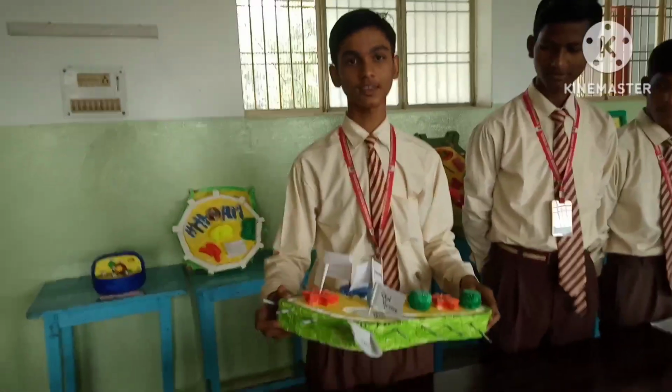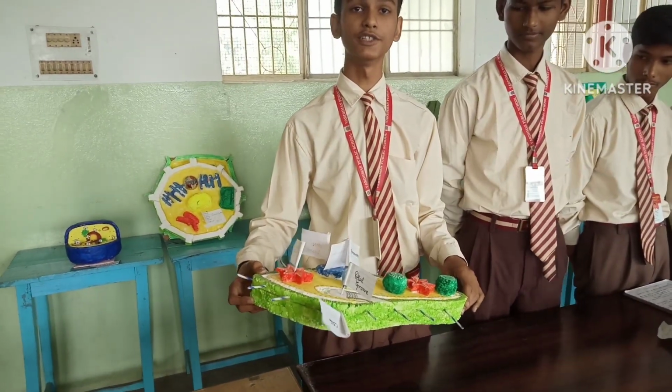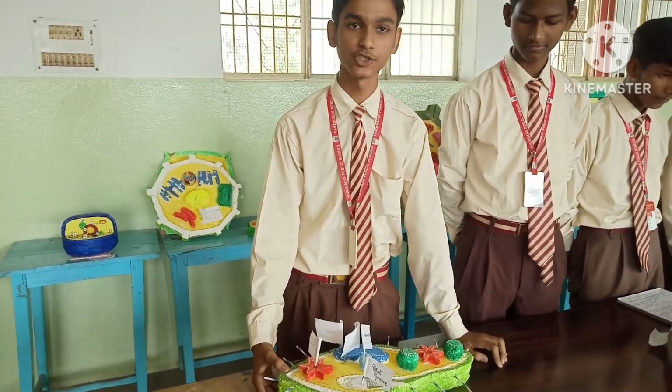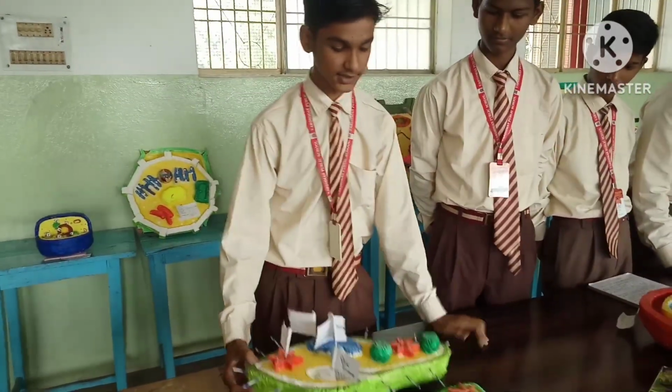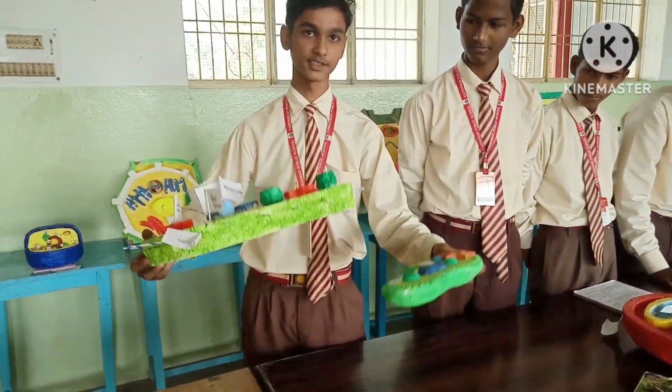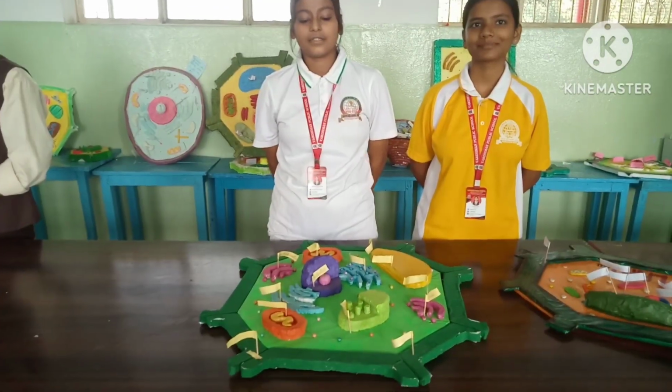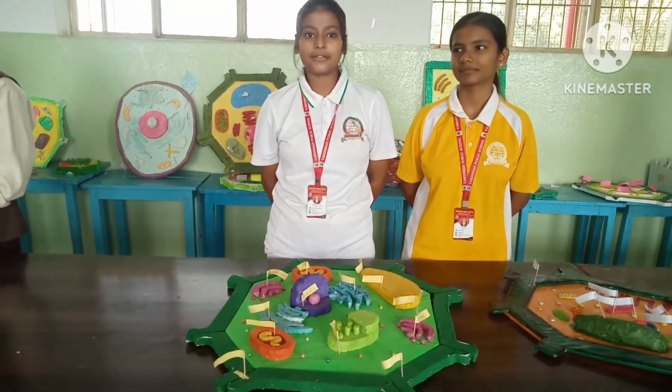And it has a dense liquid which is known as cytosol, and it has two star-shaped vacuoles, as you can see in this diagram. And this is the larger one, and this is the smaller one. Thank you.